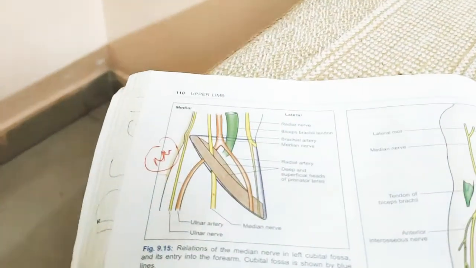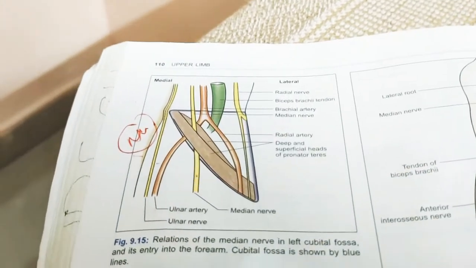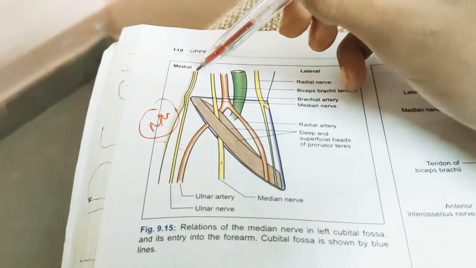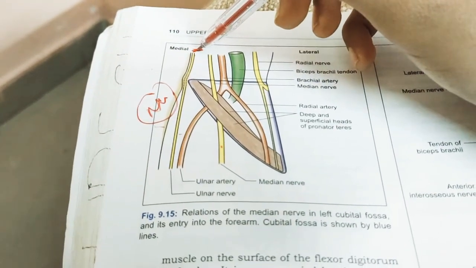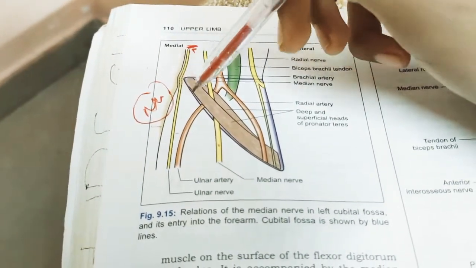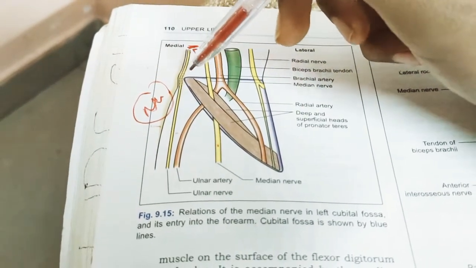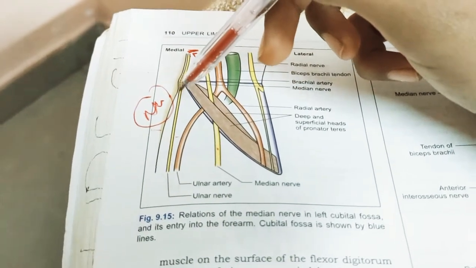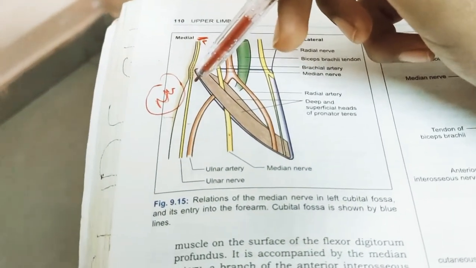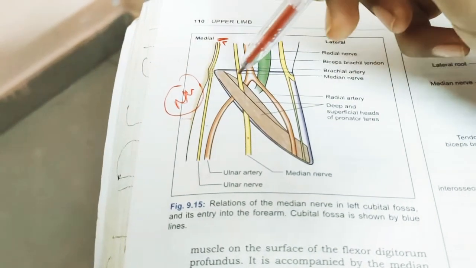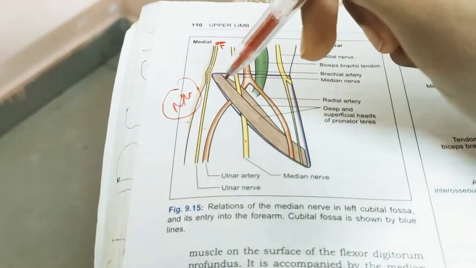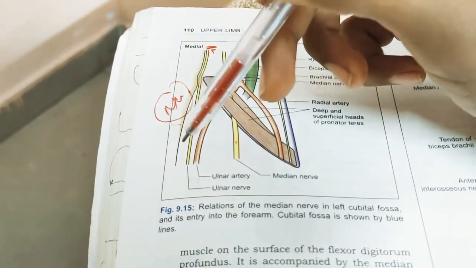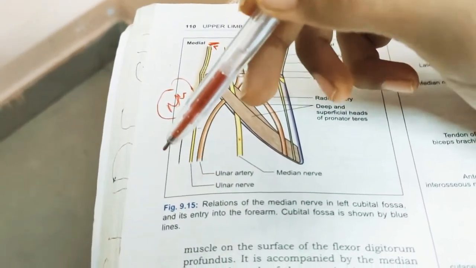So what are the relations of the ulnar nerve? At the elbow, the ulnar nerve lies behind the medial epicondyle of the humerus, and enters the forearm by passing between two heads of flexor carpi ulnaris. In the forearm, the ulnar nerve runs between the flexor digitorum profundus medially and the flexor digitorum superficialis laterally. It enters the palm by passing superficial to the flexor retinaculum, lateral to the pisiform bone.